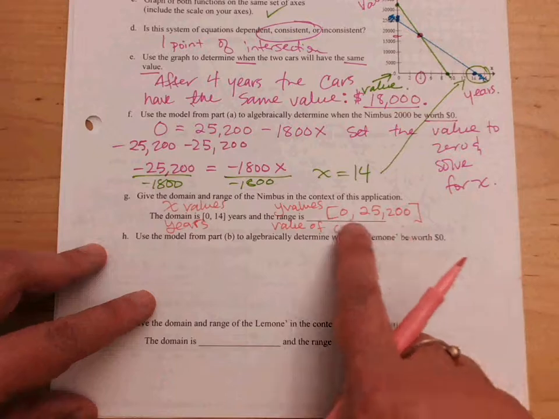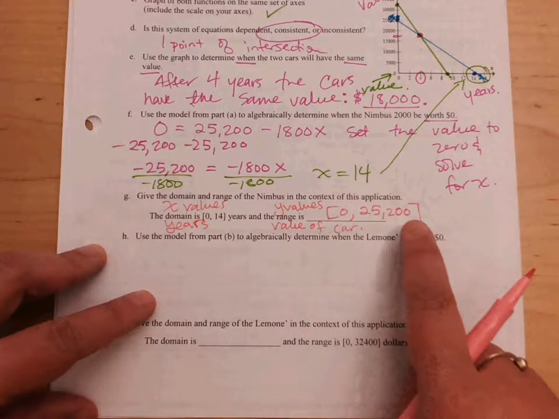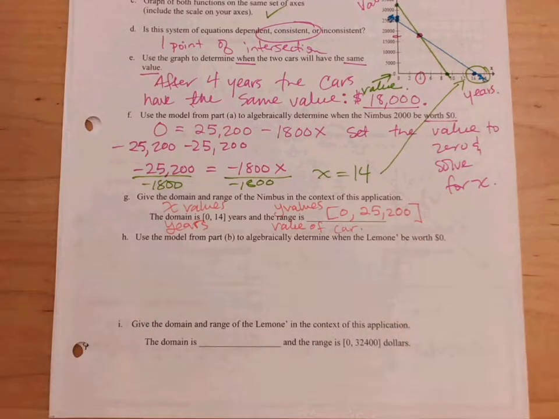So this is what we call our range. Now we put brackets on the end because those numbers are included, okay? When you put parentheses, the number is not included. When you put brackets, the number is included.